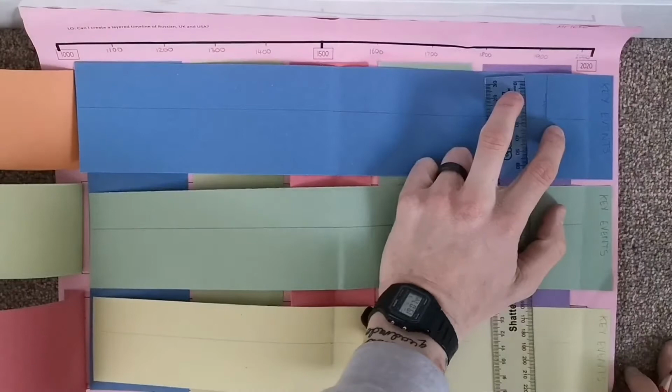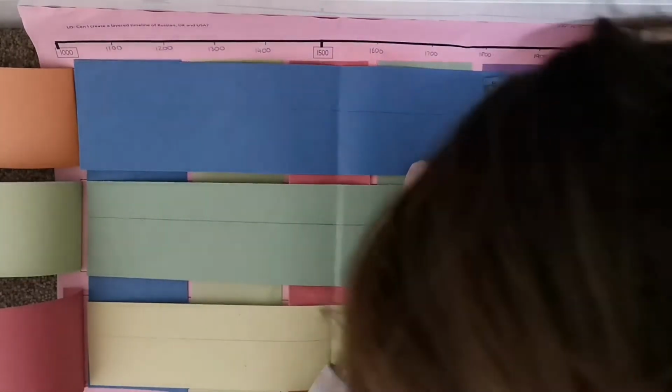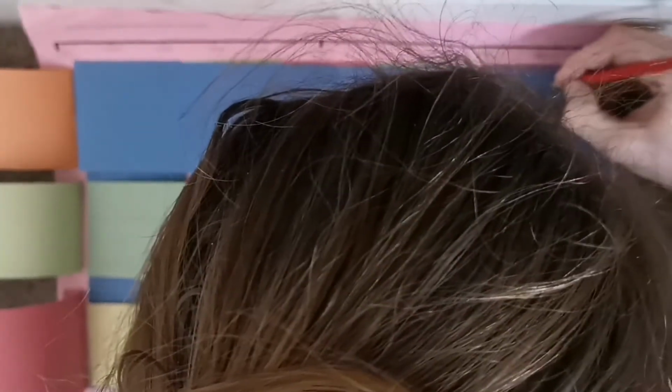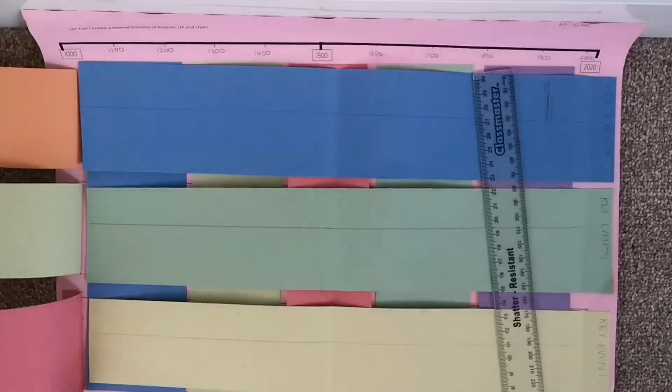Now there's going to be less events than there are leaders, so we can use a little bit more room on this one. So I'm actually going to do double lines. So Russian Revolution, I'm going to write on both sides, and I know that took part in 1917. So that's one of the Russian ones.